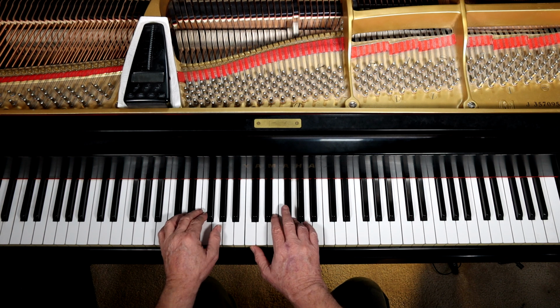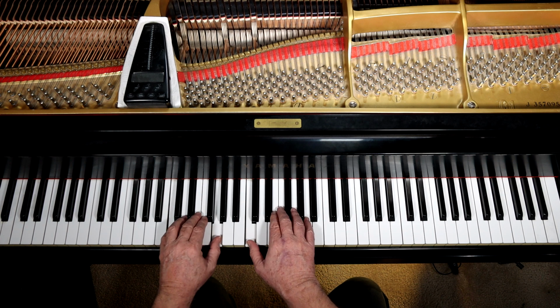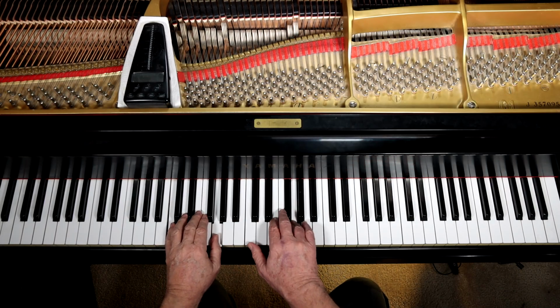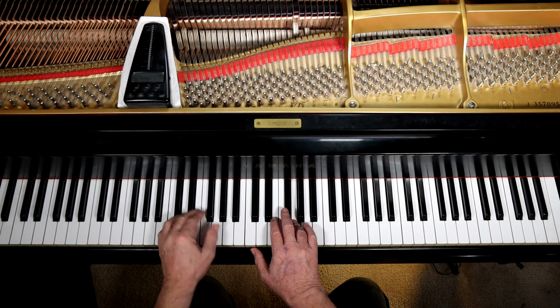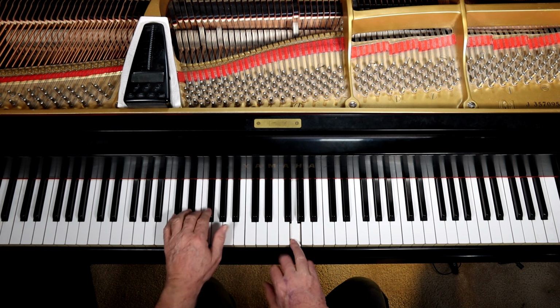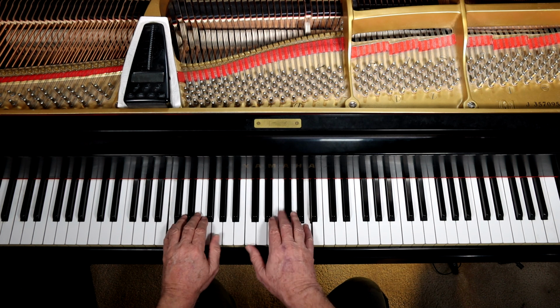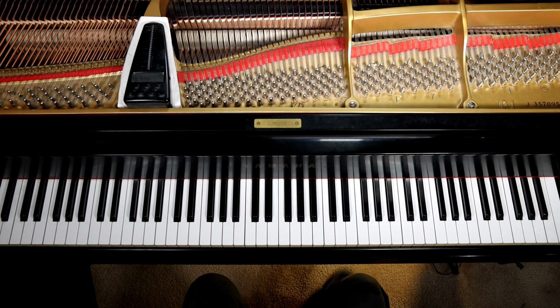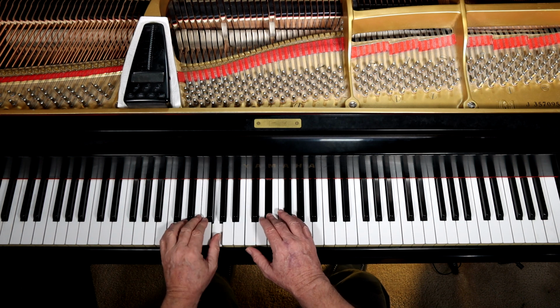1, 2, 3. Measure 5. 1, 2. See, the left hand comes up for measure 6. 1, 2. 1 and 2. And to hold that down, it's a half note. Now in measure 8, E flat.